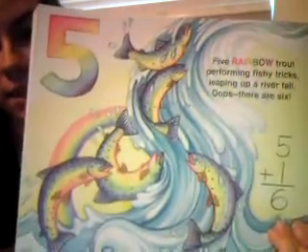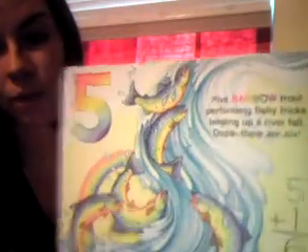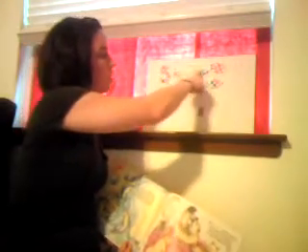Leaping up a river fall. Oops, there are 6. So I'll add my 1, and I have 1, 2, 3, 4, 5 plus 1 equals 6.